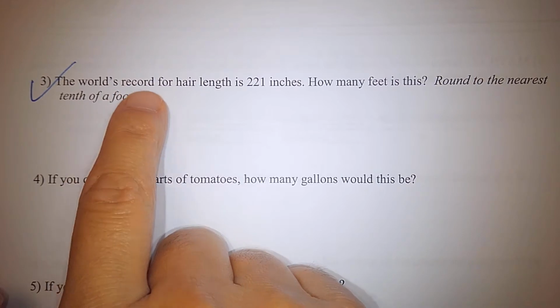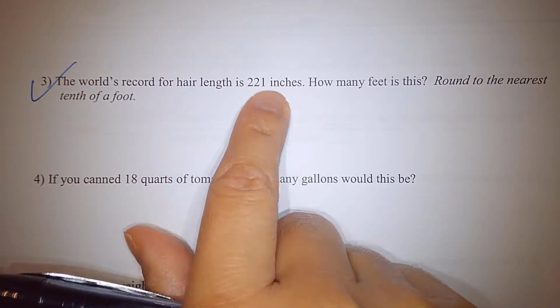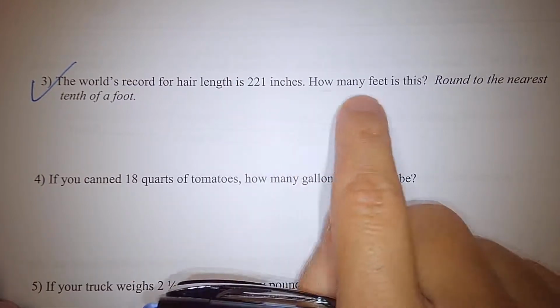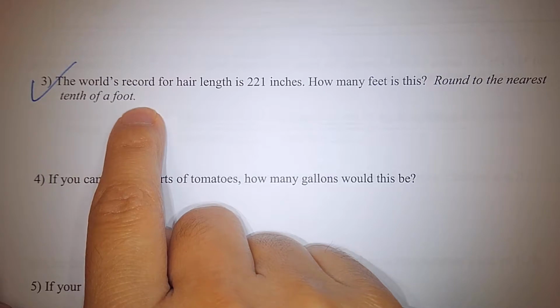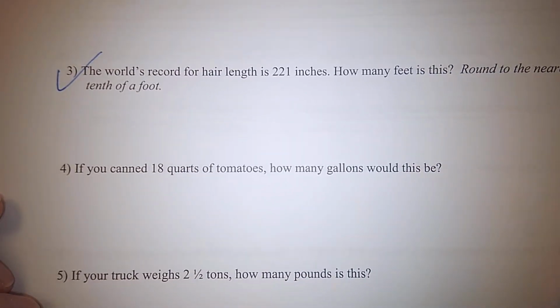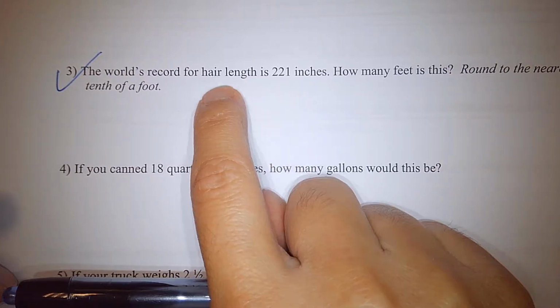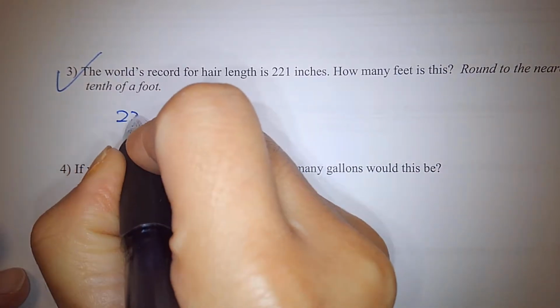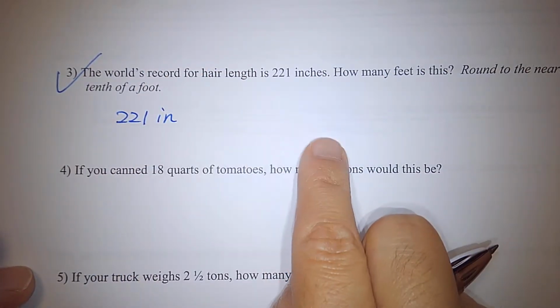The world record for longest hair is 221 inches. Well, it's long. Long hair. How many feet is this? Round to the nearest tenth of a foot. We want to convert this hair length from what? 221 inches to what? Feet.